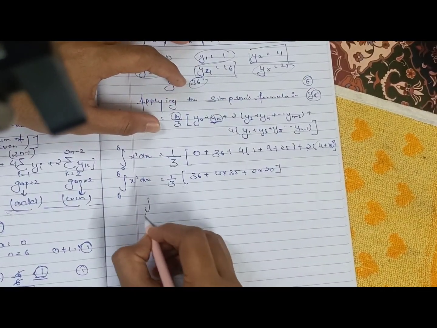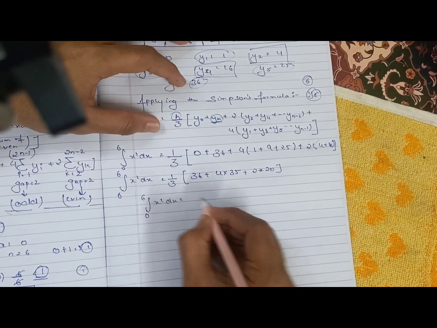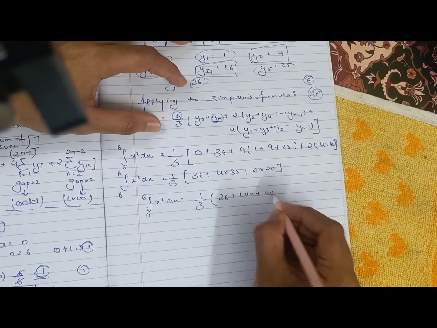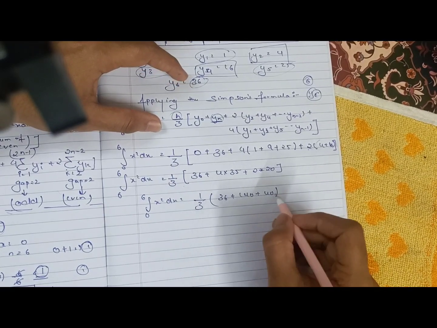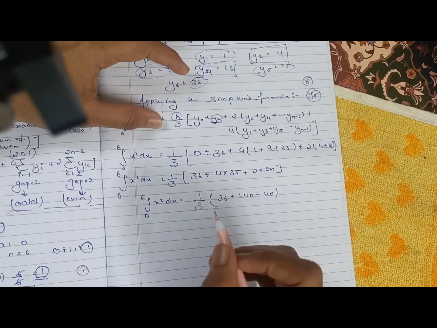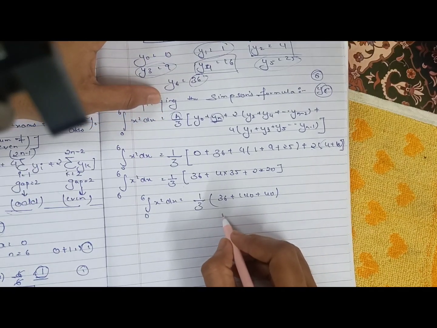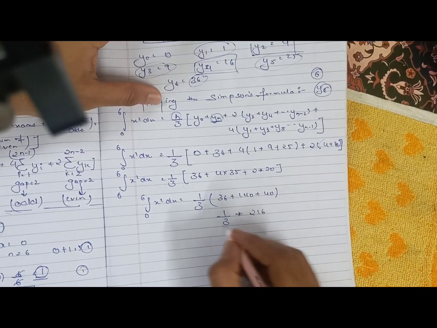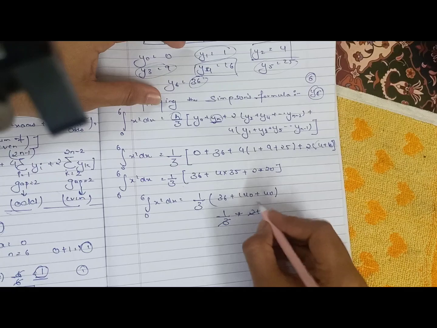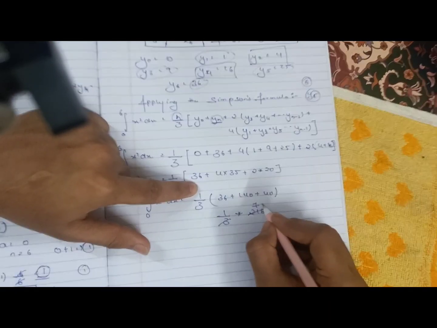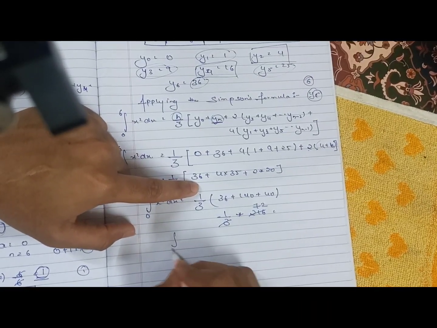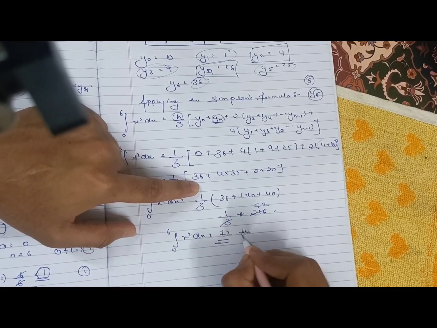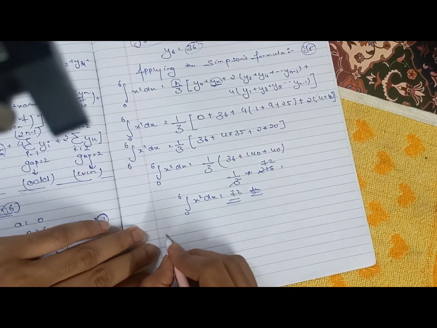So our answer should be 1 by 3 into 36 plus 140 plus 40. Now calculate this: 180 plus 36 is 216, so 1 by 3 into 216, divided by 3, we get 72. So the value of this integral is 72, which we got through the Simpson rule.